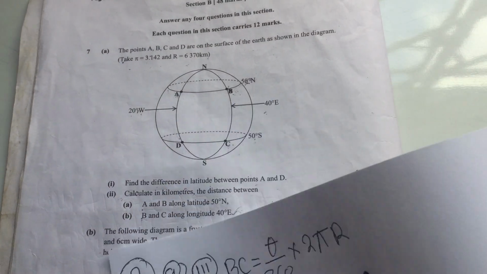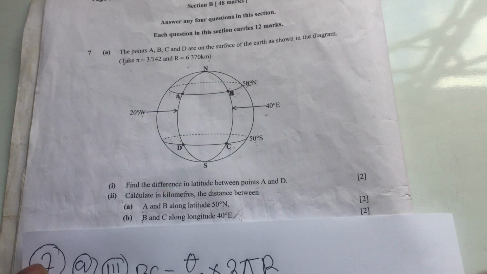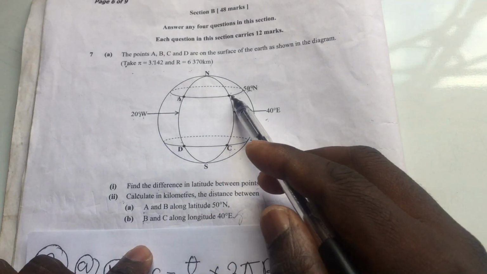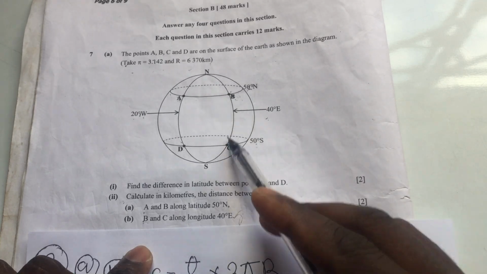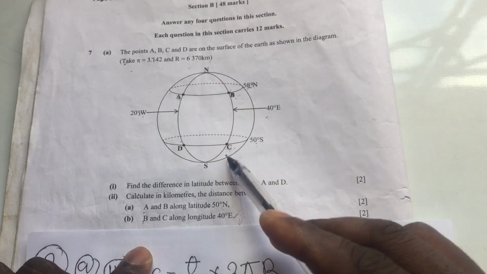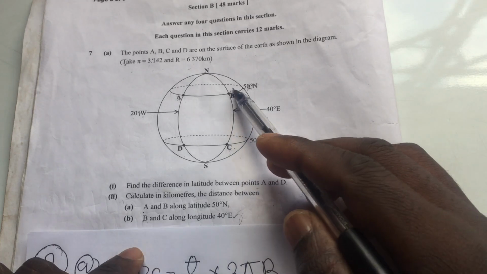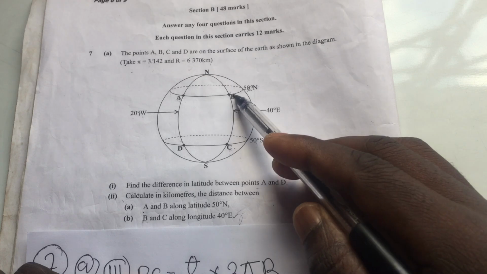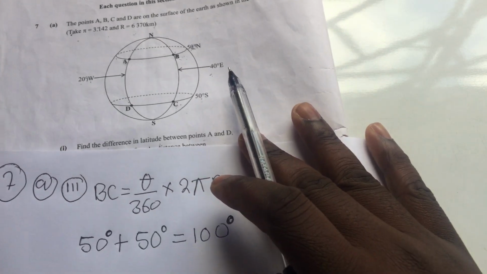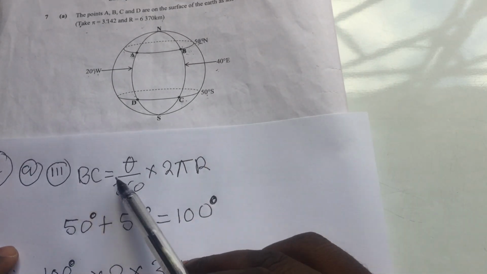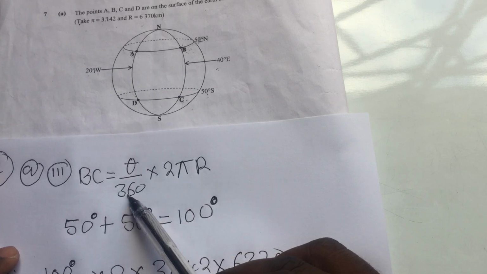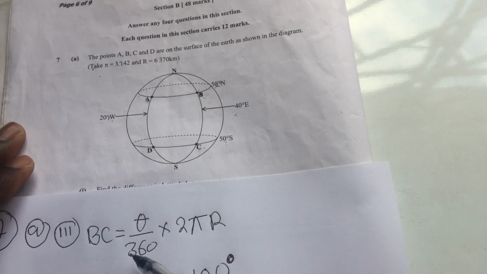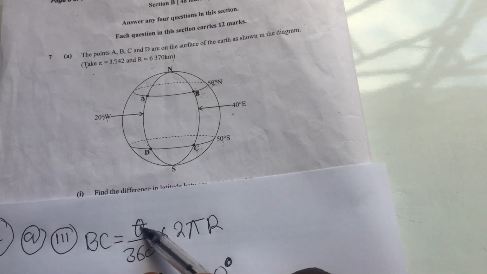Once you are told to find the distance between B and C, as you can see, this is distance along longitude. So this is the formula: BC is equal to theta over 360 times 2 pi r. How do I find the angle theta?